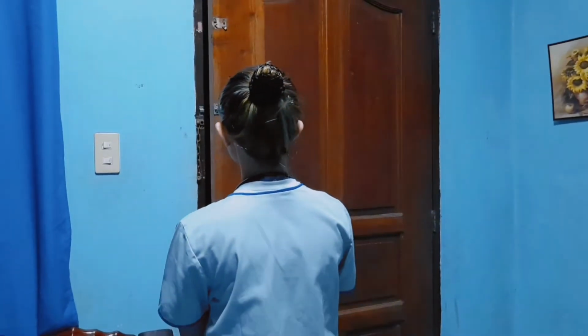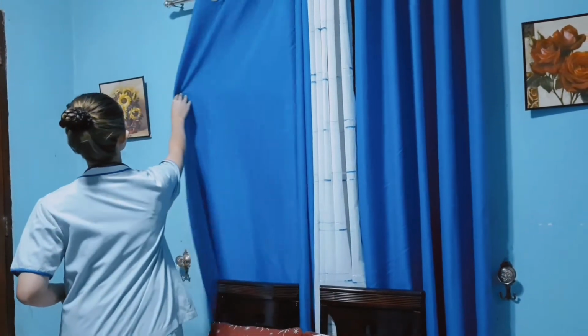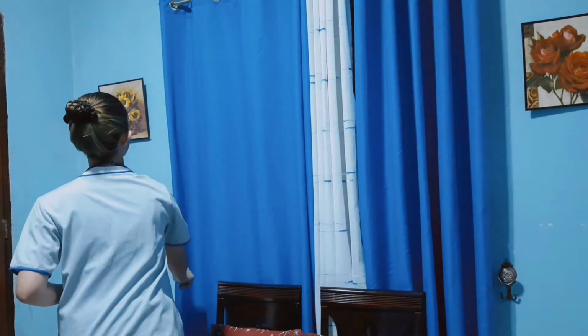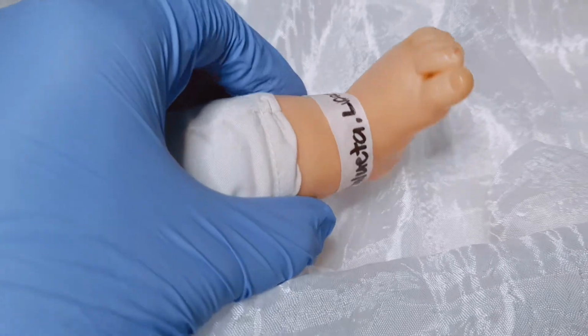Then I will provide privacy for my patient. And now I will start to verify my newborn's identity by looking at the crib tag and ID band.